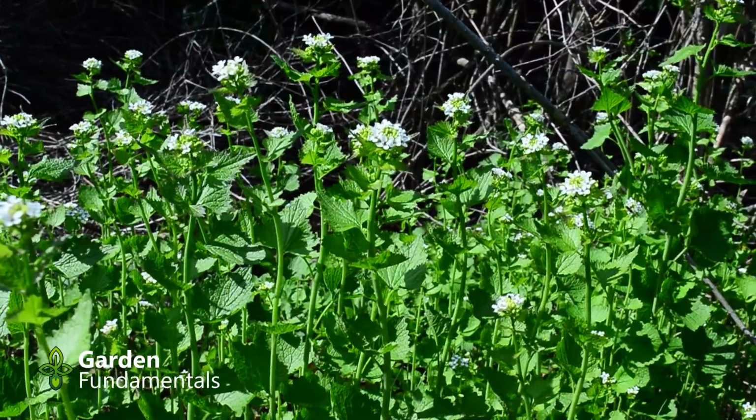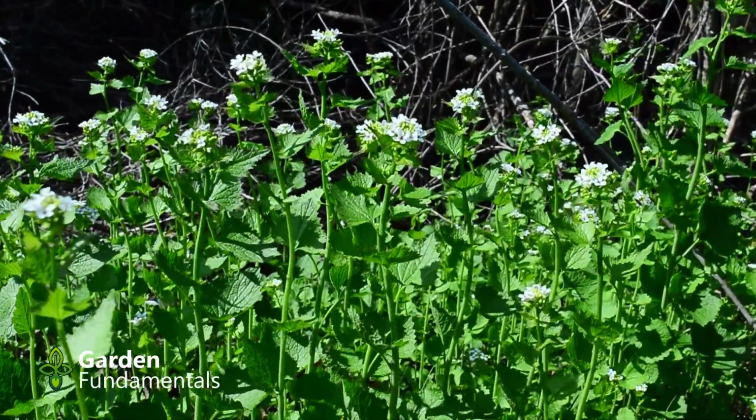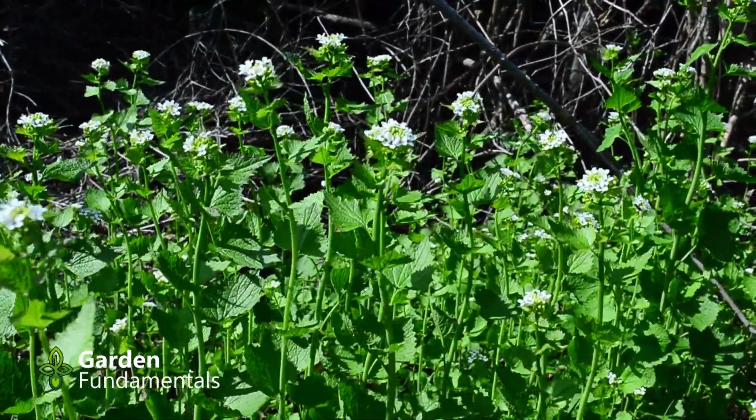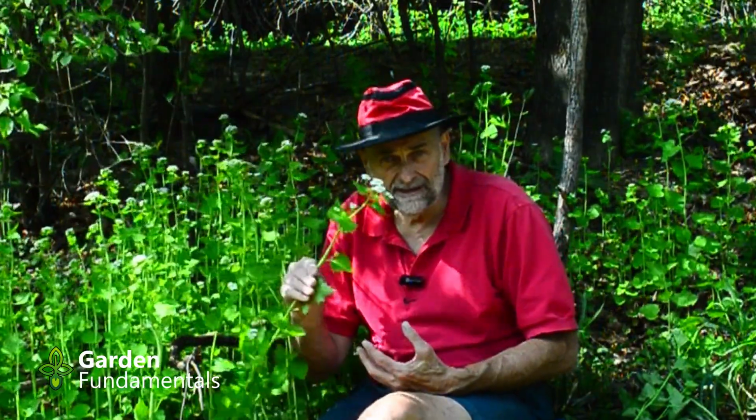In the second year, it grows tall, flowers, and makes seeds, and then it dies. It's a biennial. It's a 2-year plant. It dies in its second year. And that's how it's genetically programmed to grow. That's important to understand when we're trying to control this plant. It's actually a lot easier to control than a perennial that comes back year after year, because I know that this stem here will be dead at the end of the year.